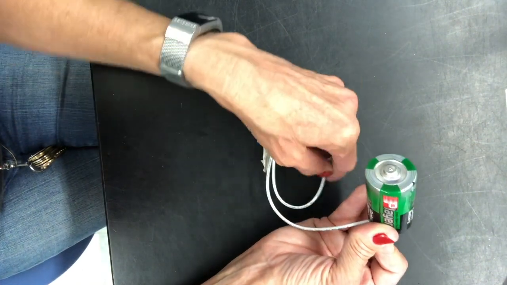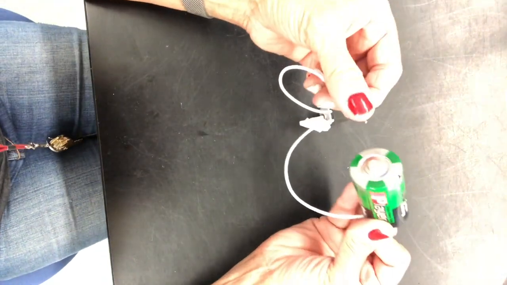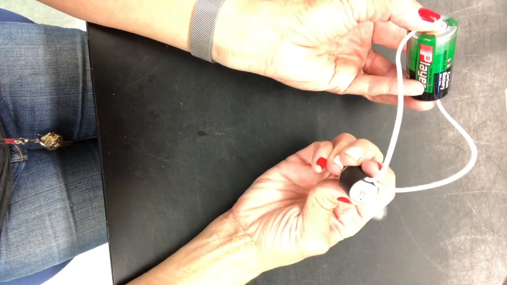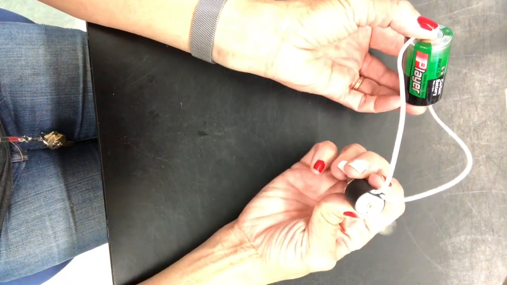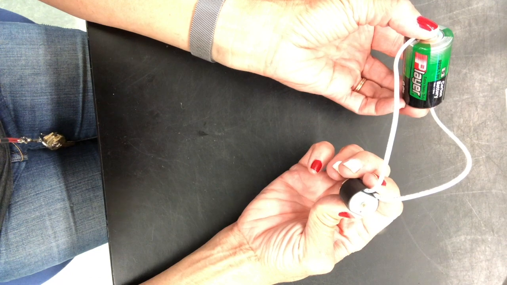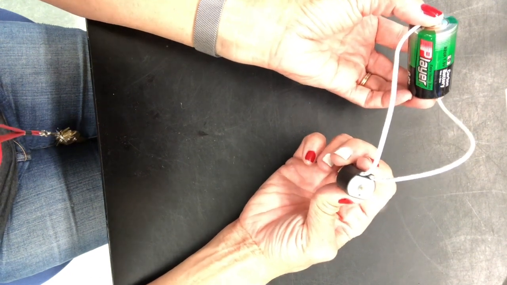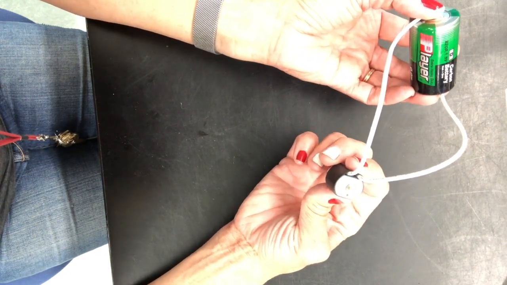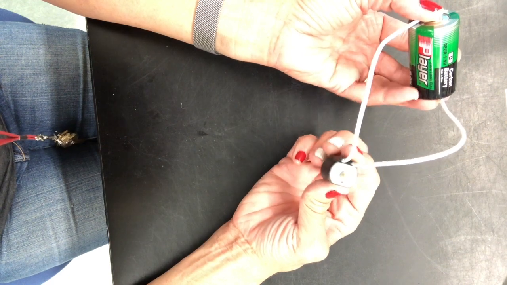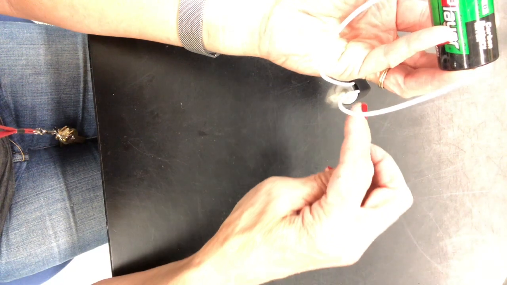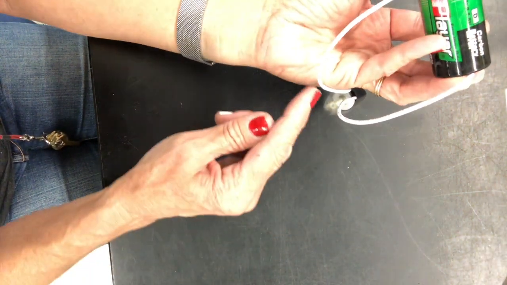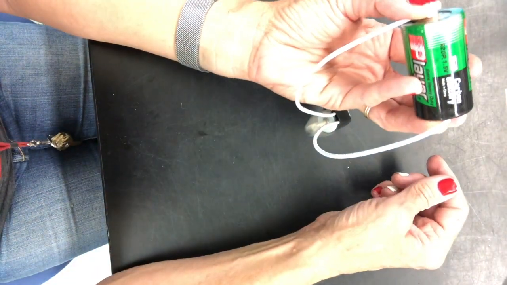Now, I'm going to put the other end of the wire to the other end of the battery. And there we go. My tape was hitting the wire. So I have a closed circuit. And because I have a closed circuit, the electricity flows. It leaves the negative end of the D cell. It travels through the wire, through the motor, back to the positive end of the D cell.